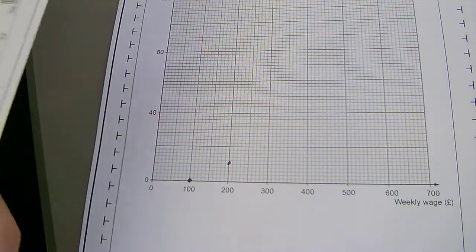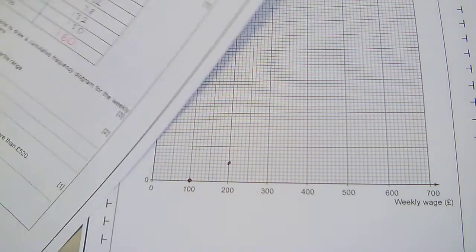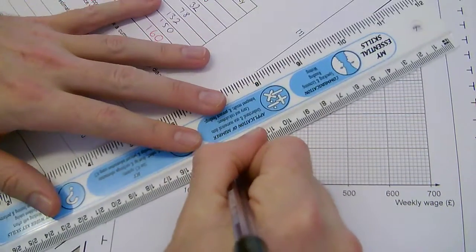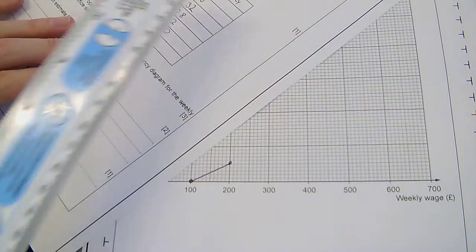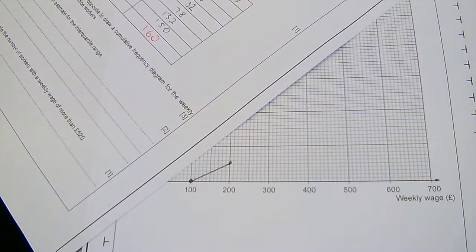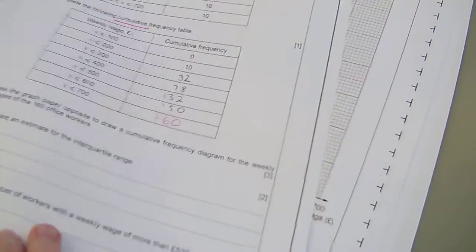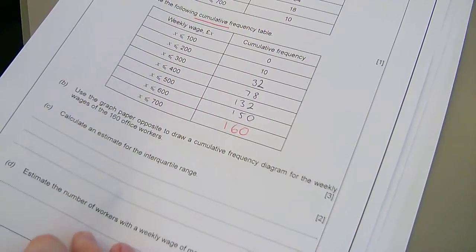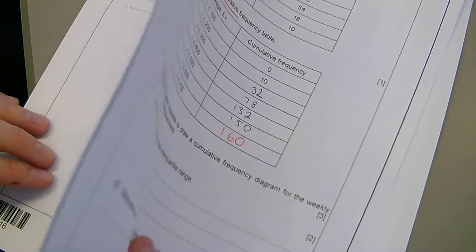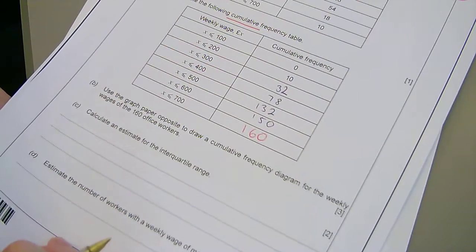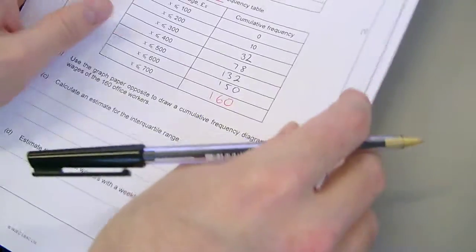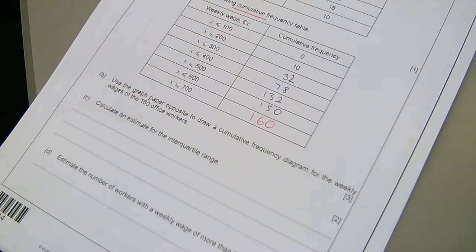Yeah, so I actually go and join it up with my ruler. So I go and join it up like that. If you were in an exam and the exam gave you a graph paper, what would you do? Nearly. Yeah, you just join up all the dots, interquartile range. Yeah, I use a ruler.